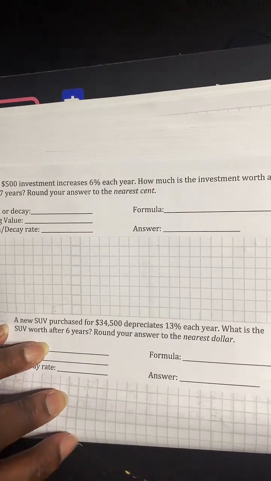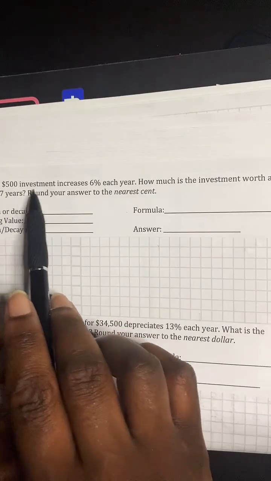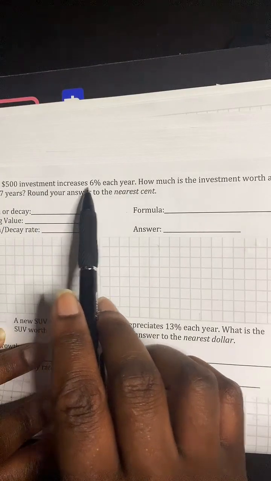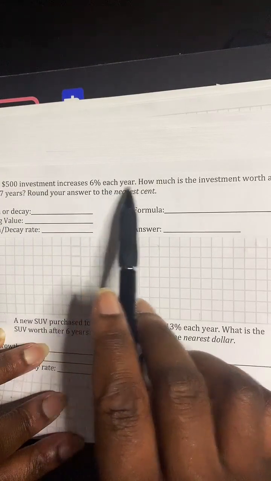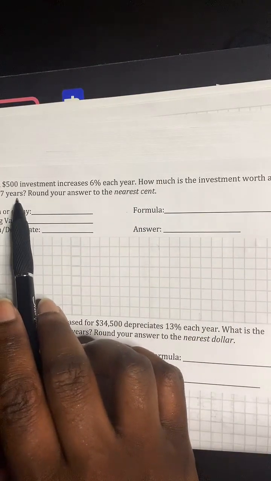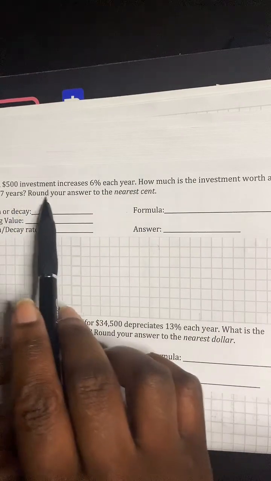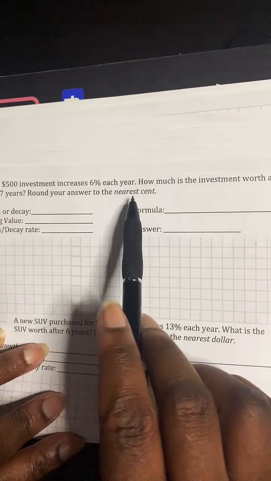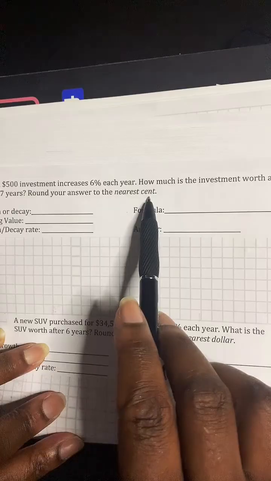All right. So now we have a $500 investment that increases 6% each year. How much is the investment worth after 17 years? And we need to round our answer to the nearest cent.